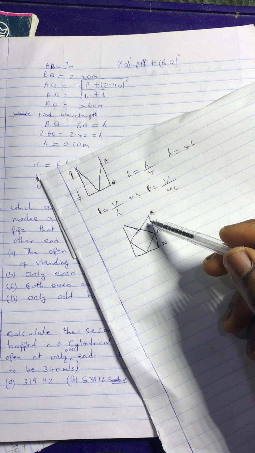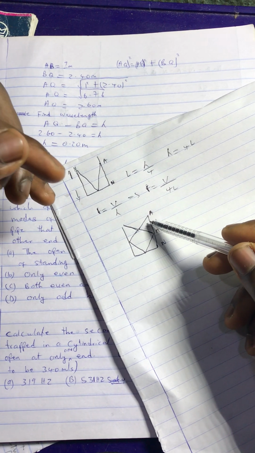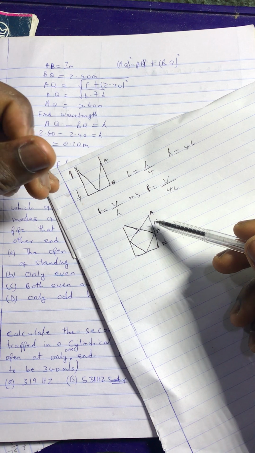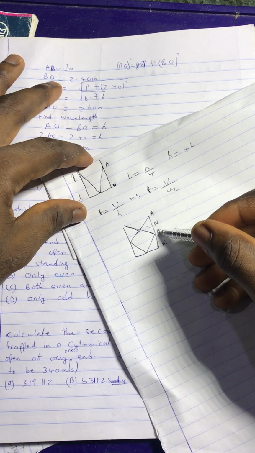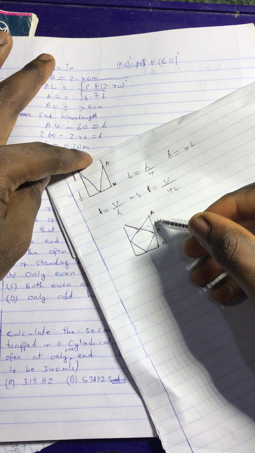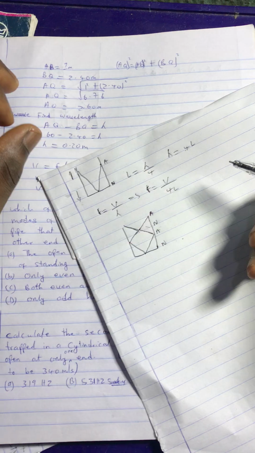Now, this diagram, as I open it like this, means this is your third harmonics. This is how I do it: from here to here is your first, from here to here is your second, from here to here is your third. That's how I do it.